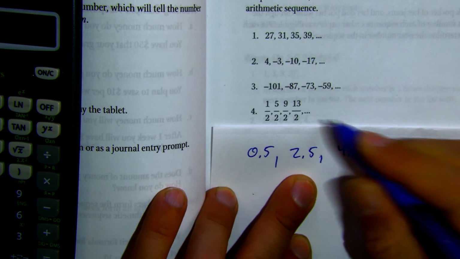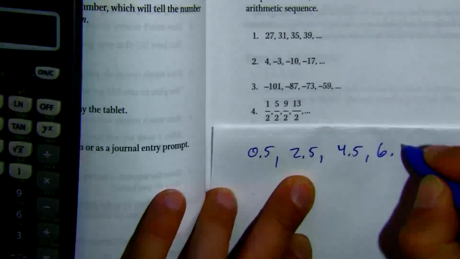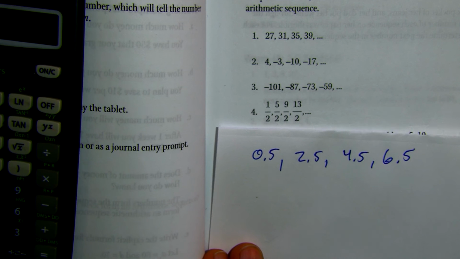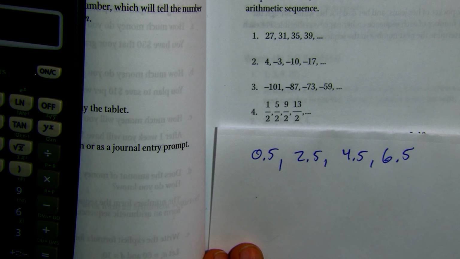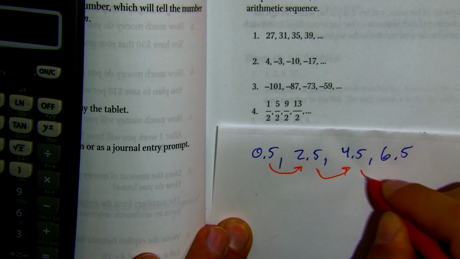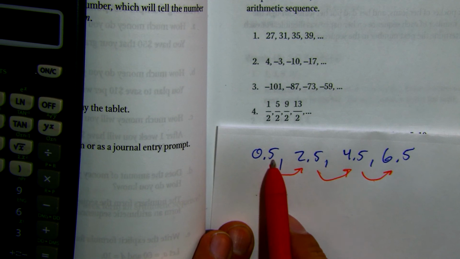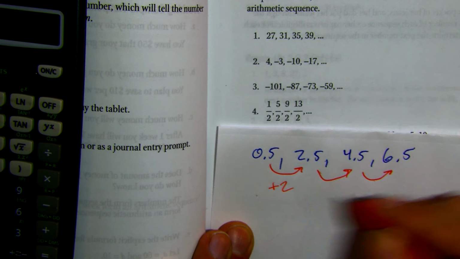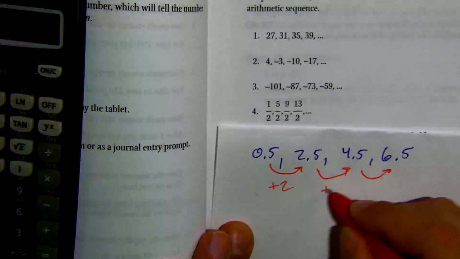So now we have them as decimals. It might be easier. Who likes decimals a little more? Yeah? So then to go from each of these, we just have to see, okay, well, what are we adding? What are we combining to go from 0.5 to 2.5? Adding 2. 2.5 to 4.5? Adding 2. Adding 2. So I know my common difference is 2.